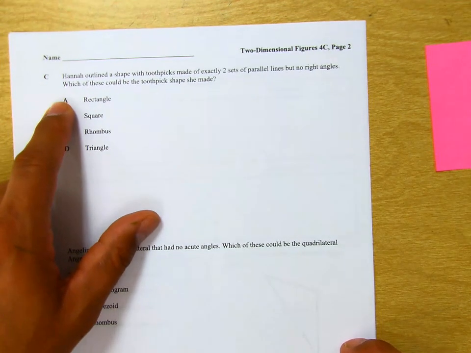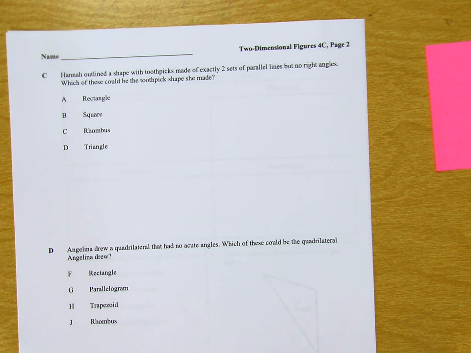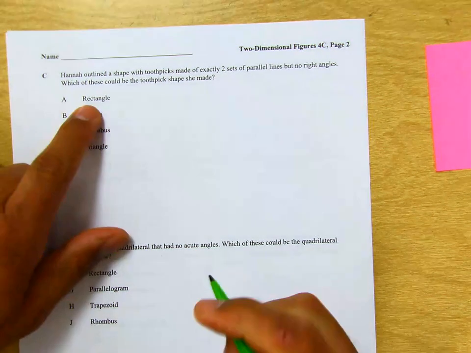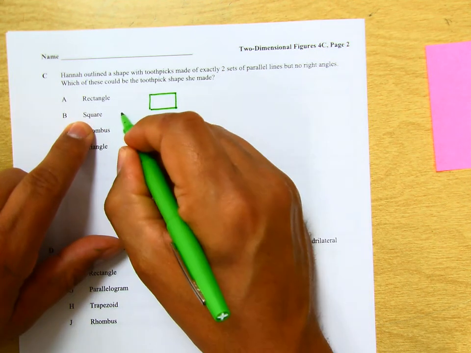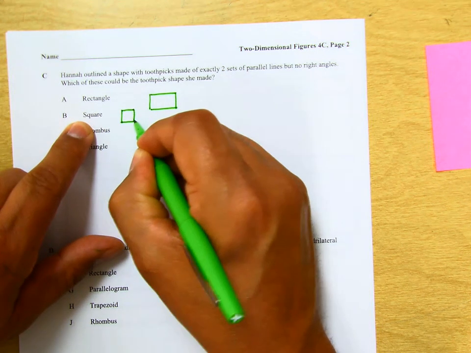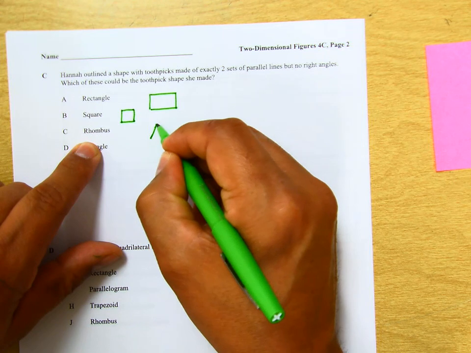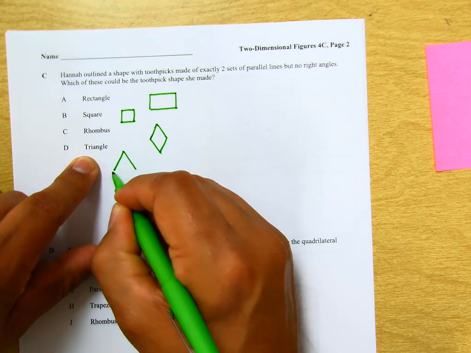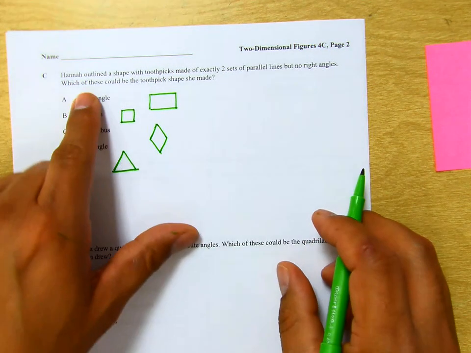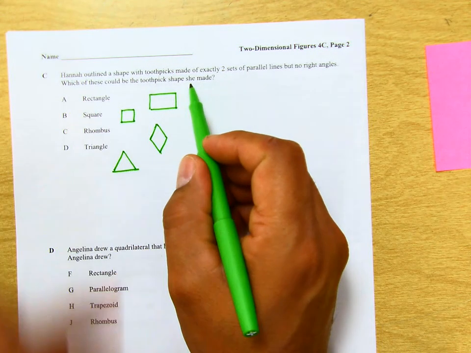Now we're looking at C. Hannah outlined a shape with toothpicks made of exactly 2 sets of parallel lines, but no right angles. Which of these could be the toothpick she made? Right, so I can make a rectangle, square, a rhombus, and a triangle. So which of these could be the toothpick shape she made?